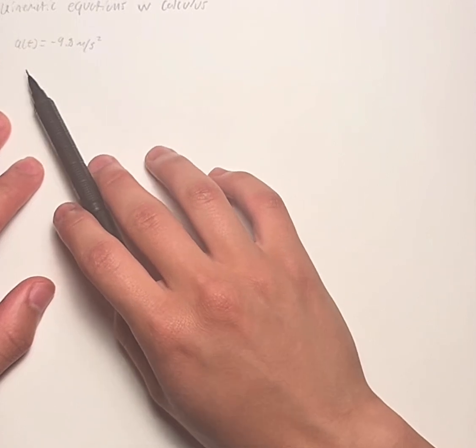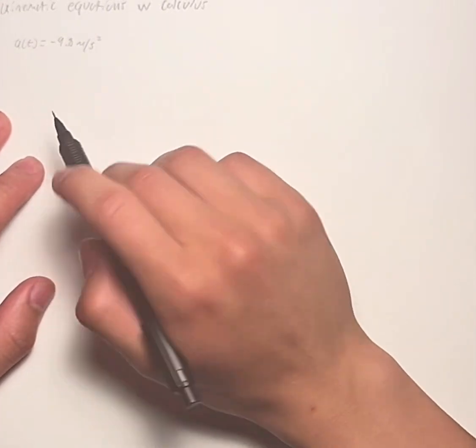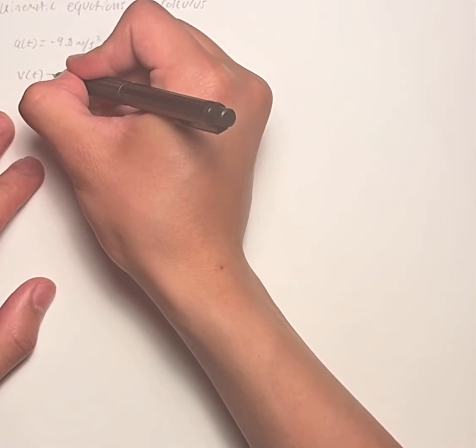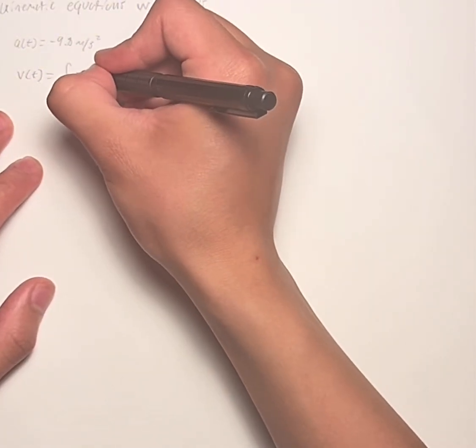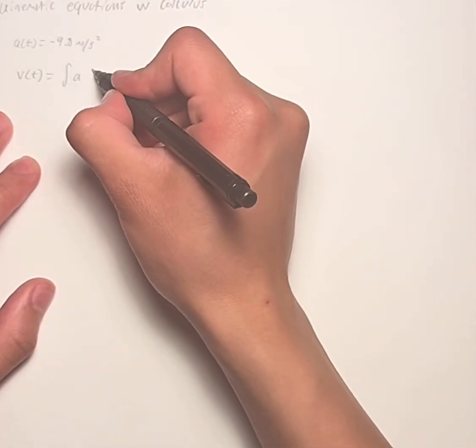And in calculus, acceleration is the derivative of velocity. So now we can try to integrate acceleration with respect to time. So we can say v of t, or velocity, is equal to the indefinite integral of a, which I'm just going to write a in this case here, times dt.